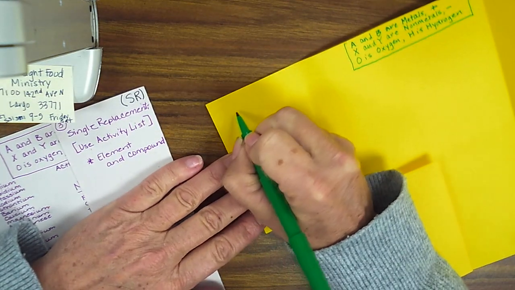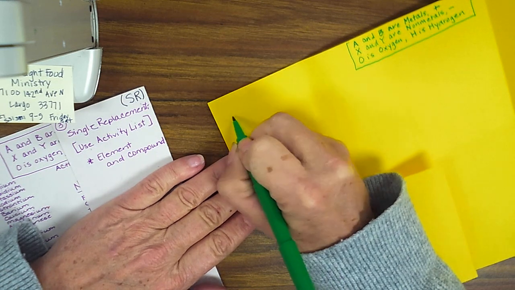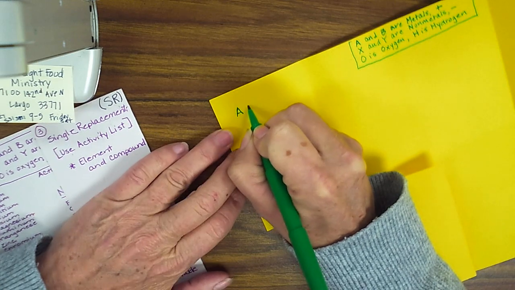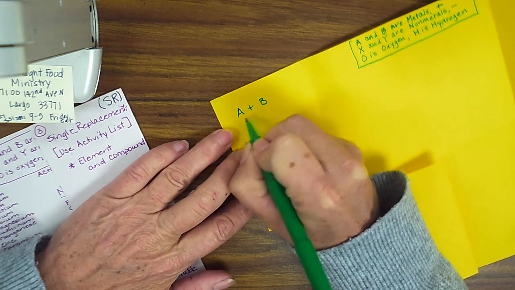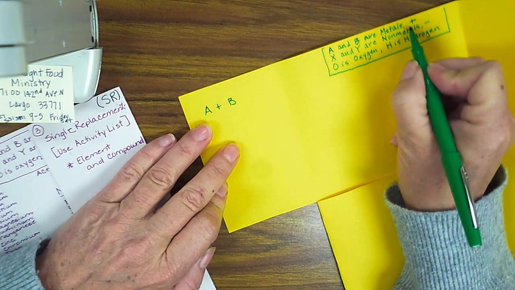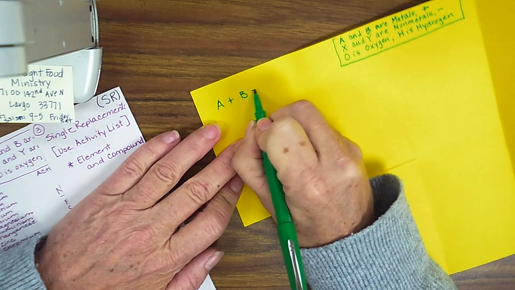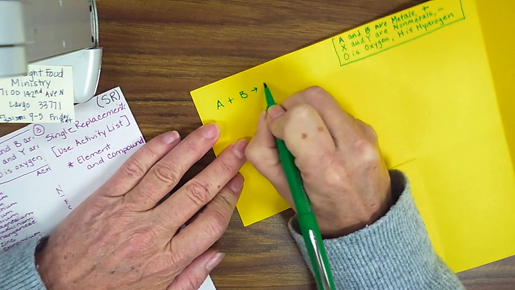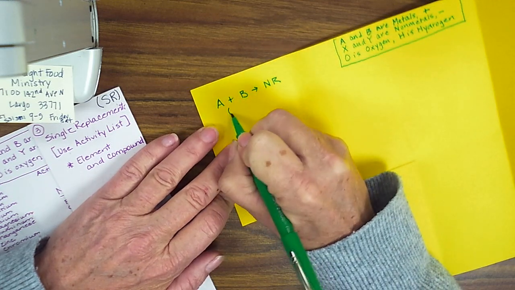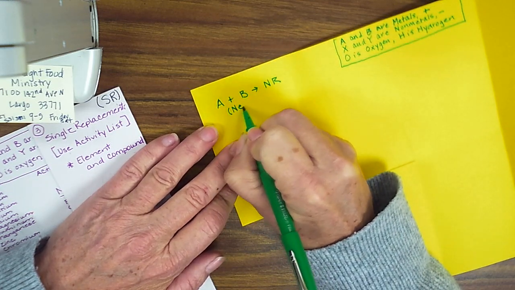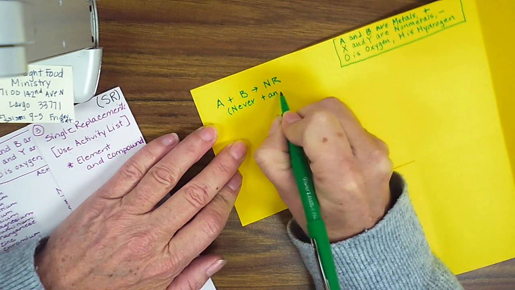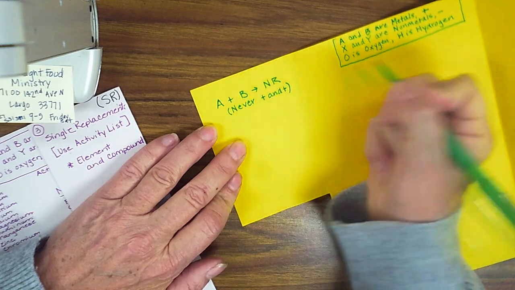If it's a metal plus a metal, these are the 2 metals, because A and B are metals. They're both positive. So a metal and a metal would give you a no reaction, NR. The reason is because you never have a positive and a positive. That just doesn't ever happen.